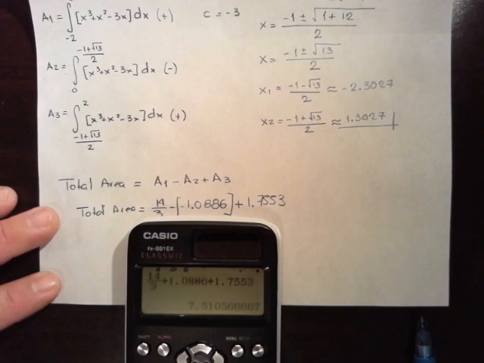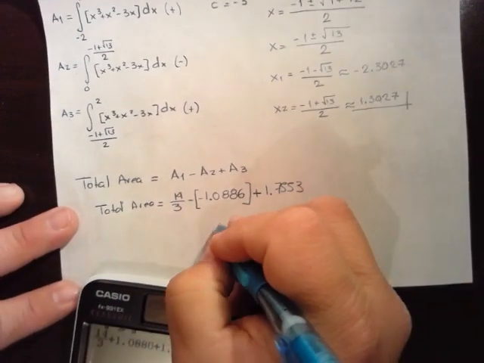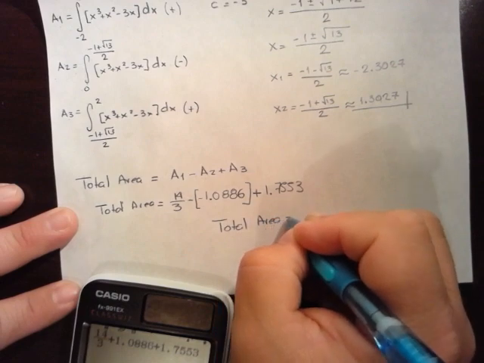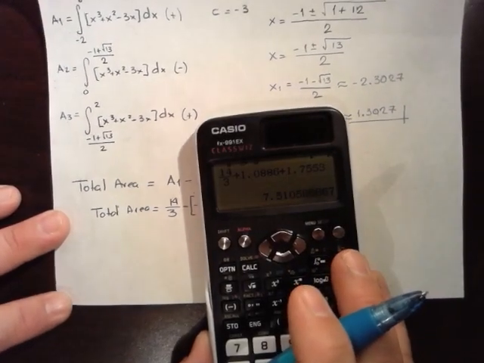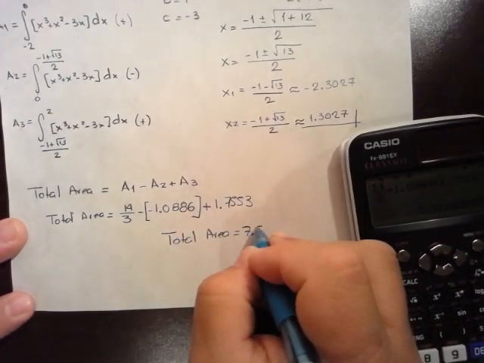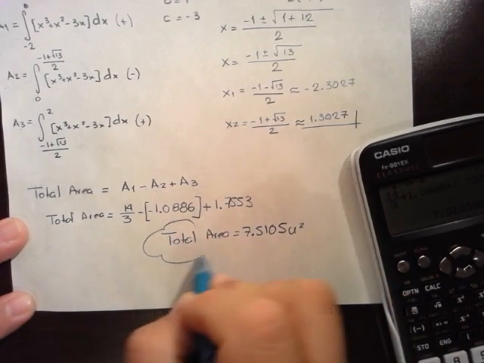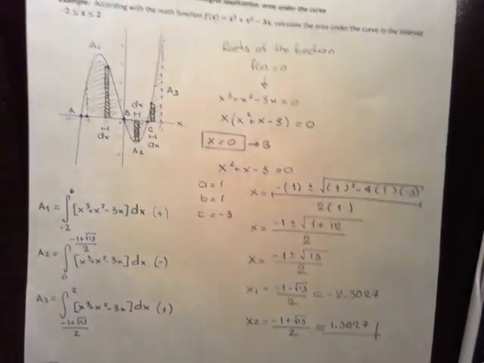Okay, so it means that the total area that I'm looking for is going to be, there you are, 7.5105 square units. Remember that we're calculating areas, and then we finish this problem.